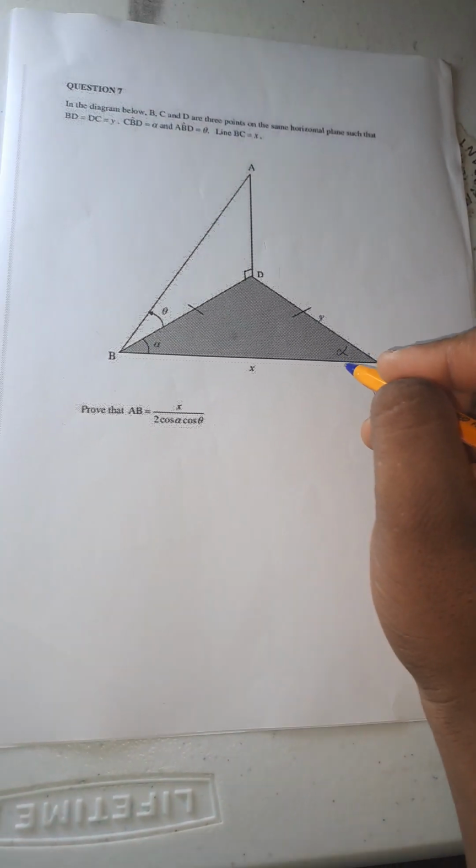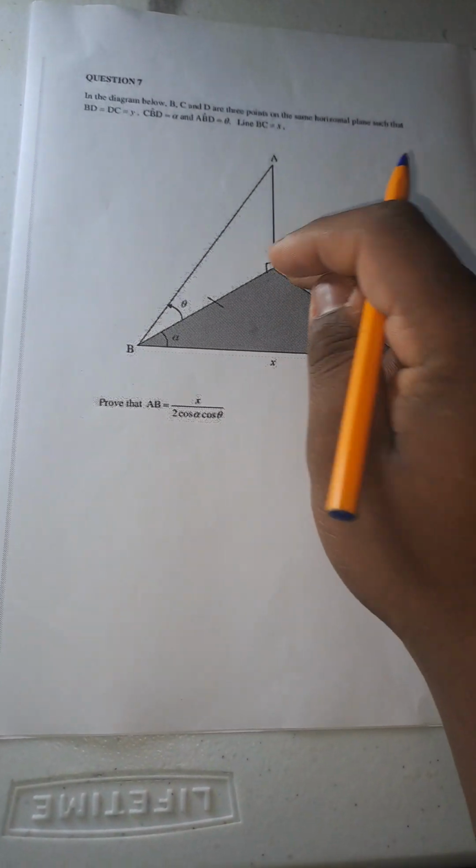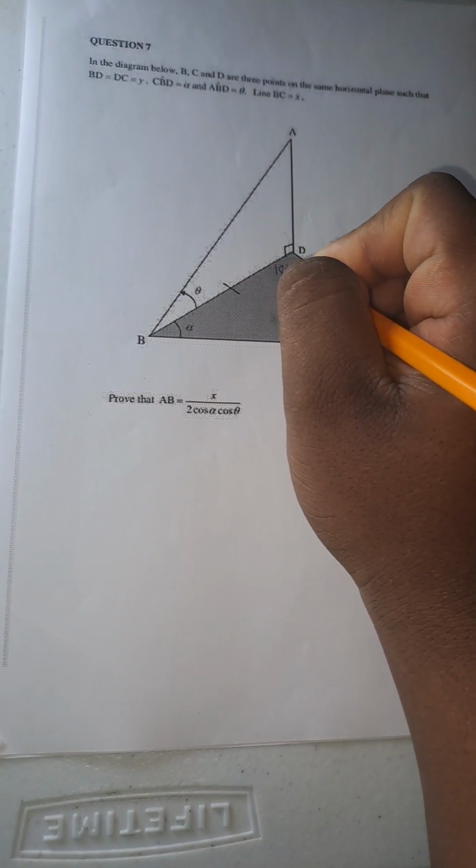This one is the same as that one, alpha. And what about this one? Since the sum of angles in a triangle adds up to 180, it will be 180 minus 2 alpha. That's how we work it out.